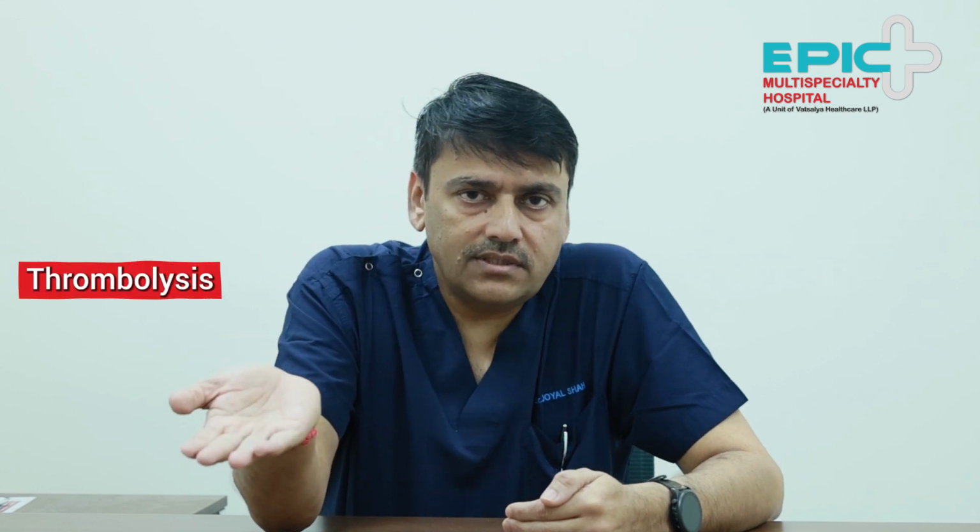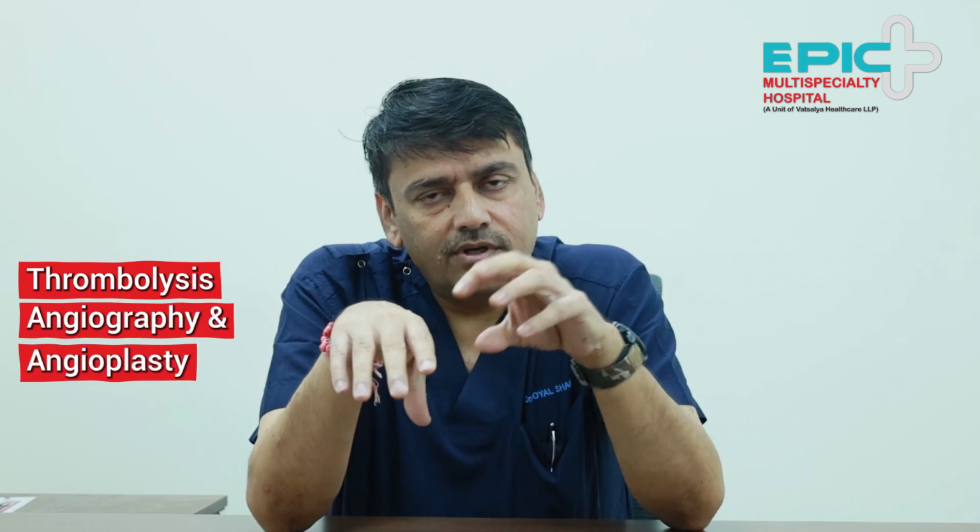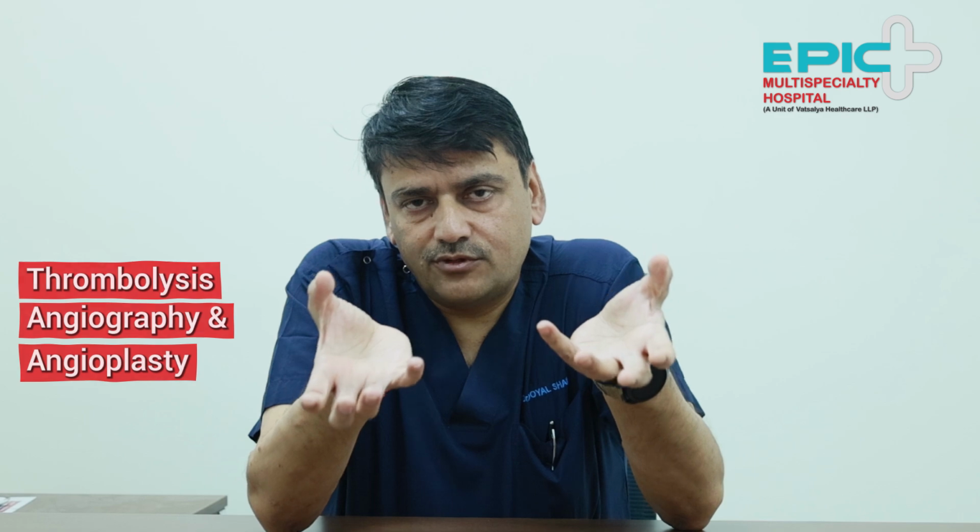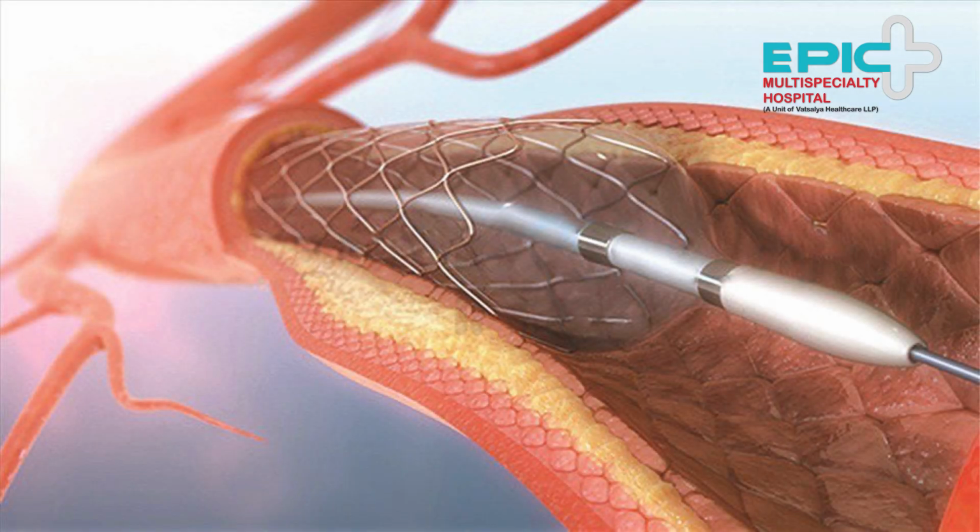So we are very aggressive in that. We either give blood thinners, which we call thrombolysis, or we straight away subject them to an invasive treatment known as angiography followed by angioplasty, where the concept is that whatever blocks are there, you remove them with angioplasty and then you put a stent. That is how the blood flow is restored and the heart attack subsides.